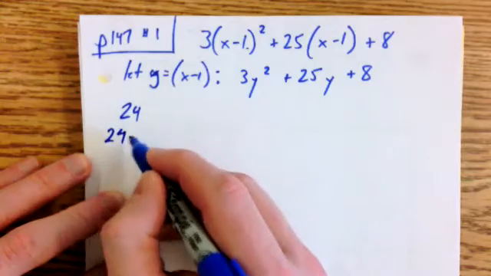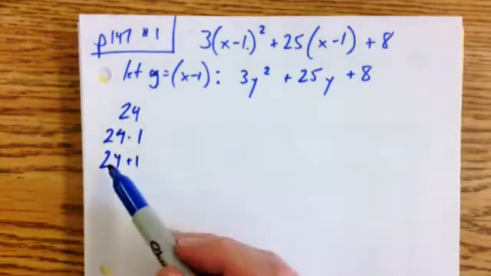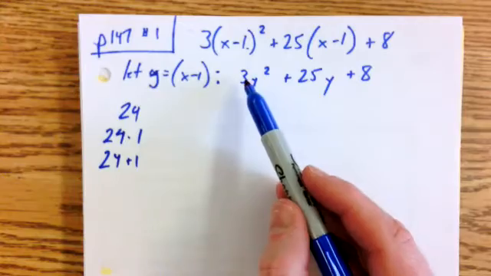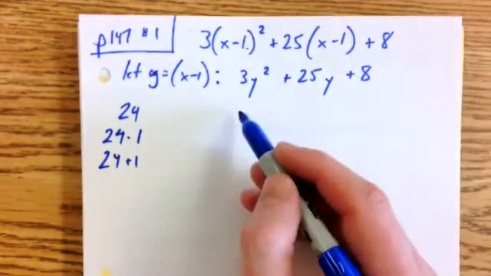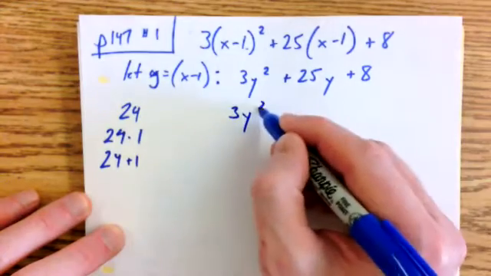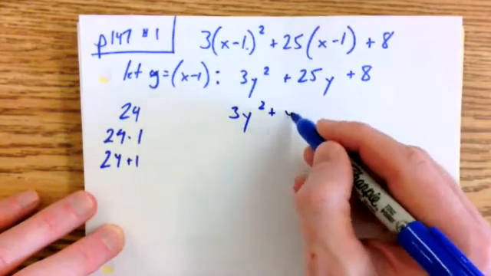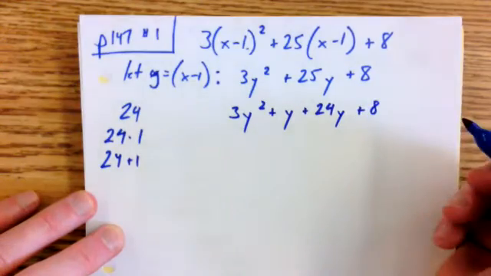I'm going to go with 24 times 1. 24 plus 1. Now, 24 has factors with 3 and with 8, so I don't really know where to put it. So I'm just going to put it in the front part, or in the back. So we have 3y squared plus y plus 24y plus 8.